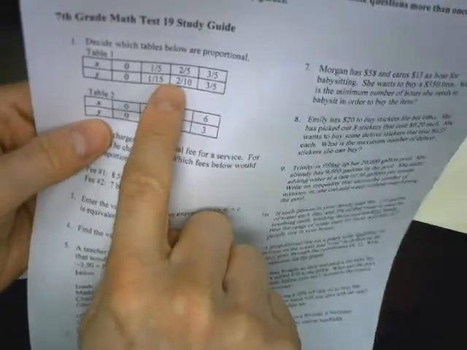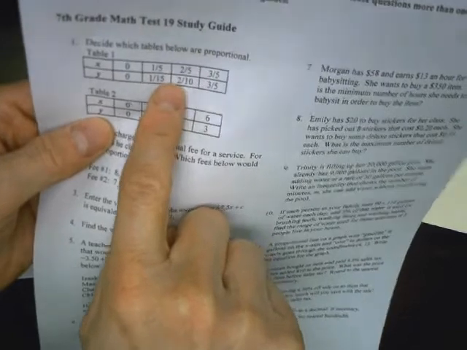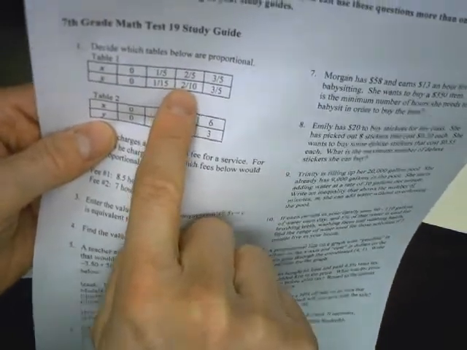Table 2, they don't give us fractions, okay? Now, it doesn't mean this is not proportional because there's fractions. Don't make that mistake of thinking that. This very well could be proportional, okay? This one, though, we put y over x. That's 1 over 2. 1 over 2 is 1/2. The next set of coordinates is 4/2. We put 2 over 4.